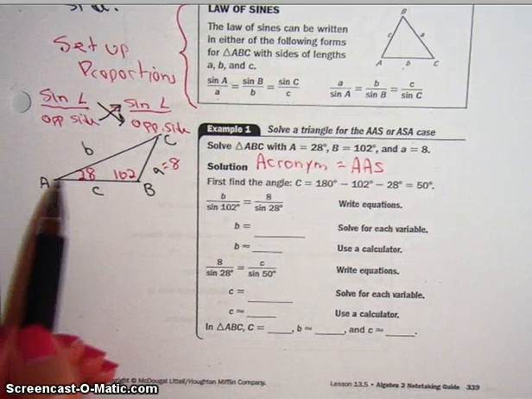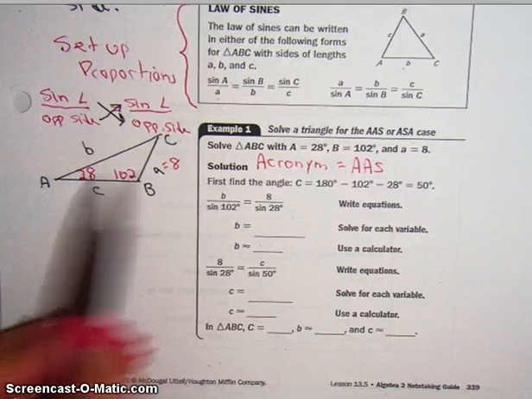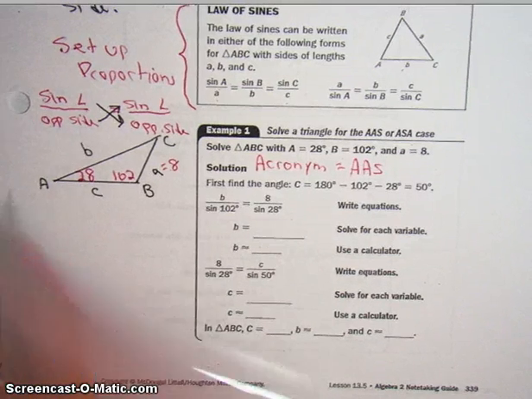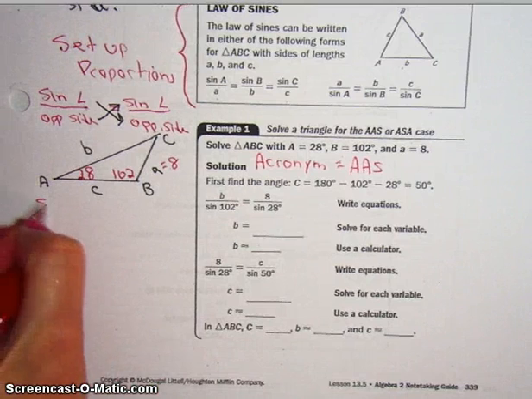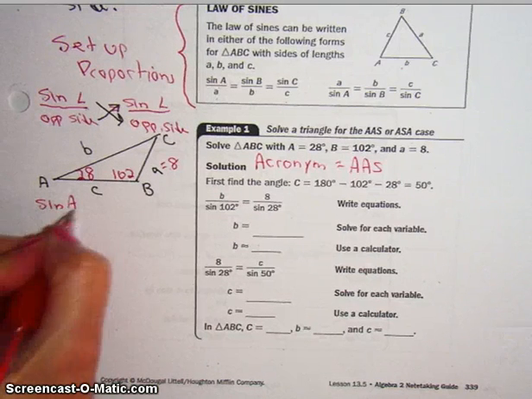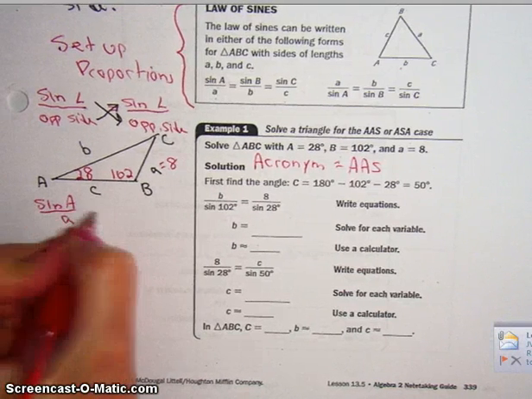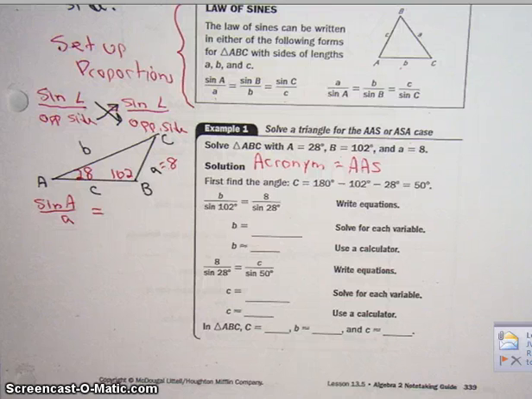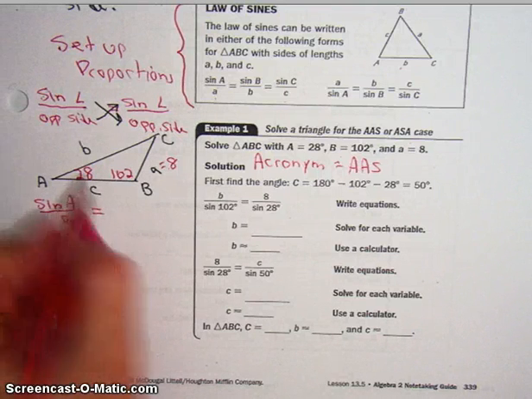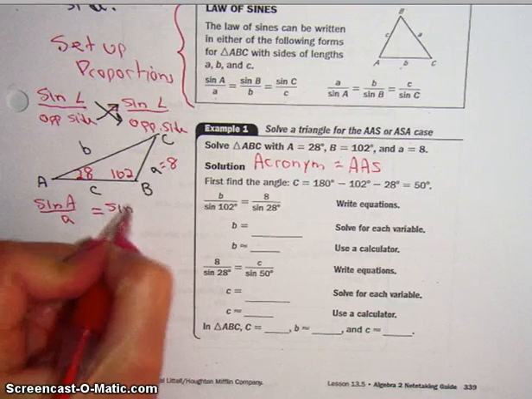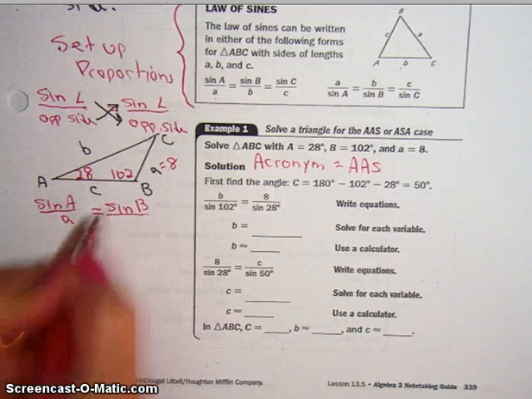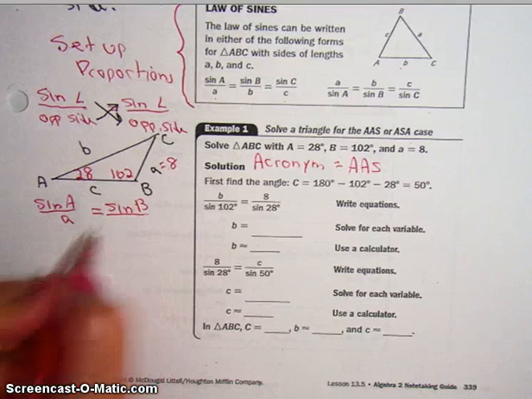Since we know angle A and we know little a, our proportion is going to look something like this. Sine of big A over little a equals. Is there another angle that we know? Yeah, sine of big B over little b.